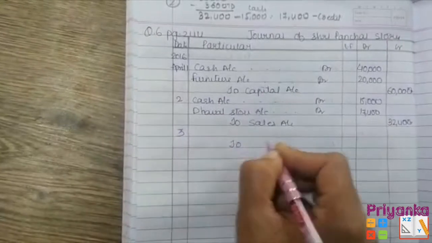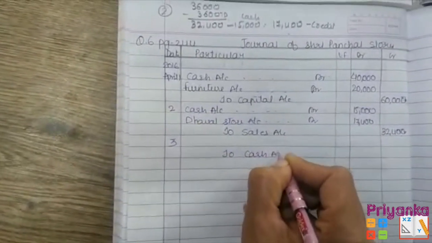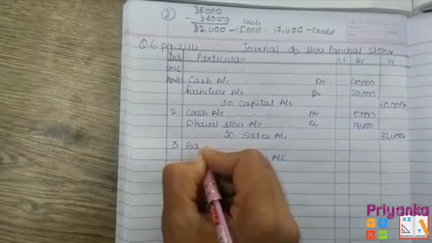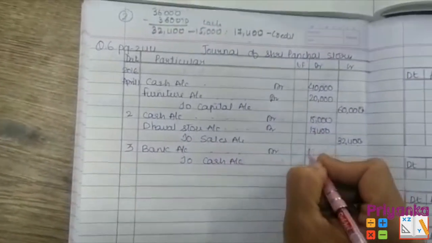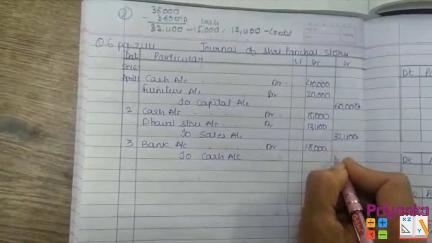Moving to the next, the 13th one, 18,000 is deposited in the bank. So cash goes out and the receiver is the bank. Bank Account debited with the amount 18,000.